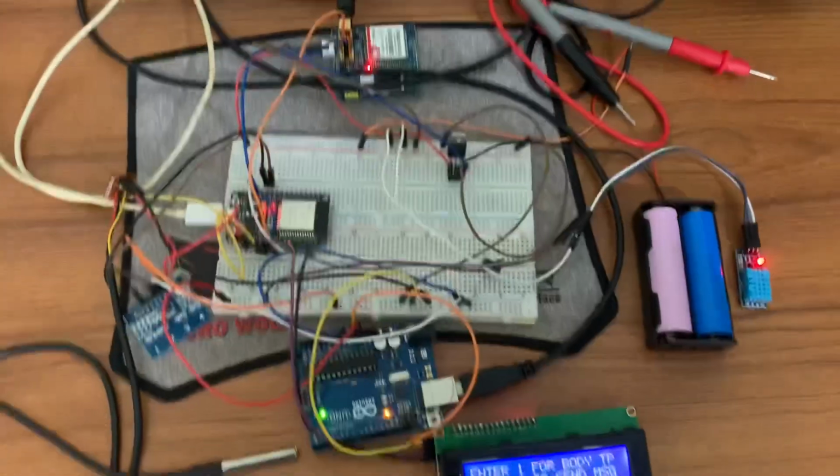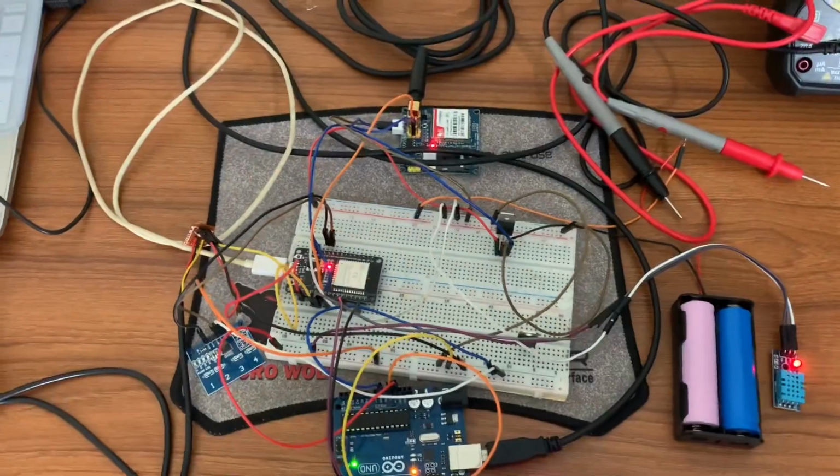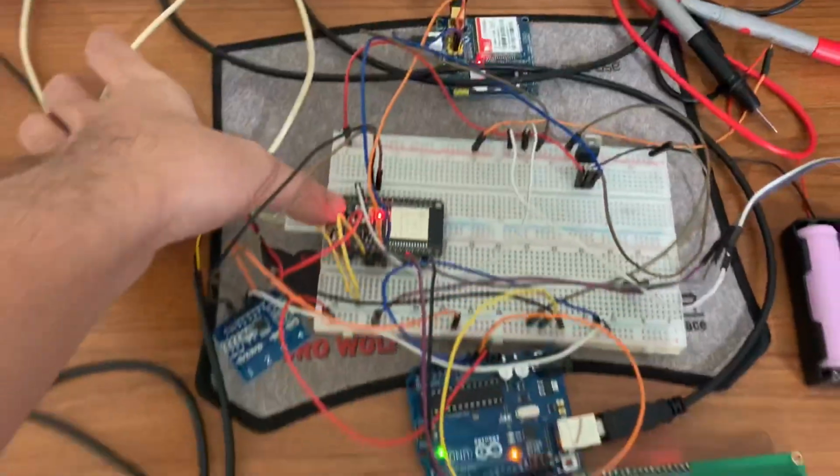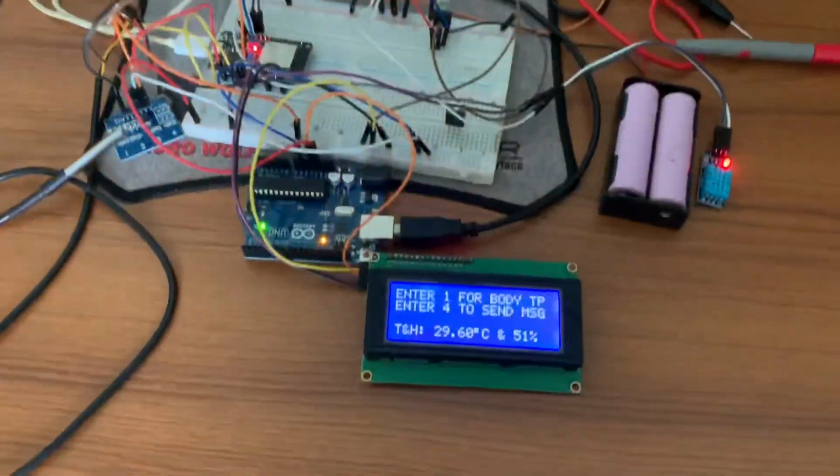So right now I'd like to directly dive into the demonstration, the way my project works. In order to do so, I'd like to start from the very beginning. So I'm going to reset the ESP32 board. Show you the demonstration right now.